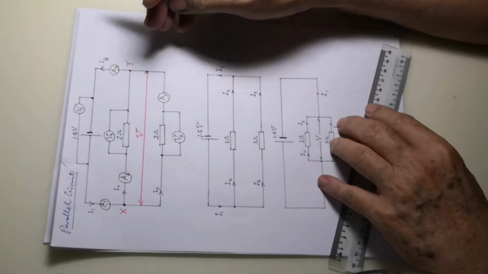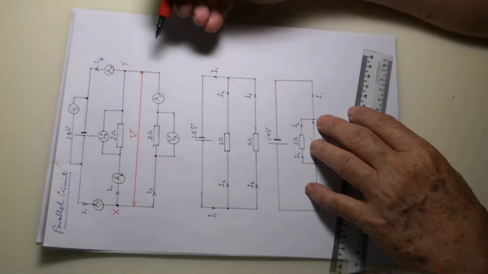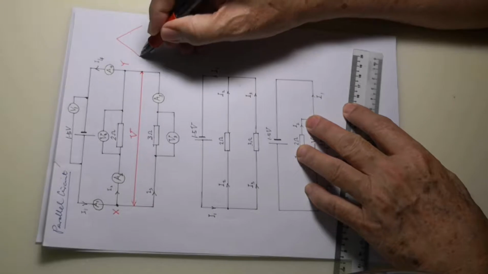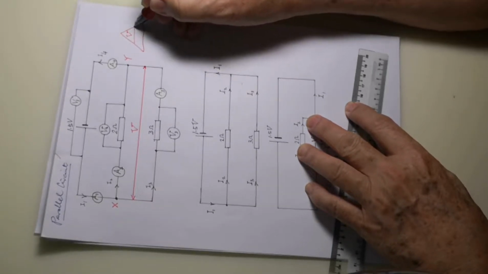Okay, so I would do the shortcut first, or rather the easier method, followed by the longer way.